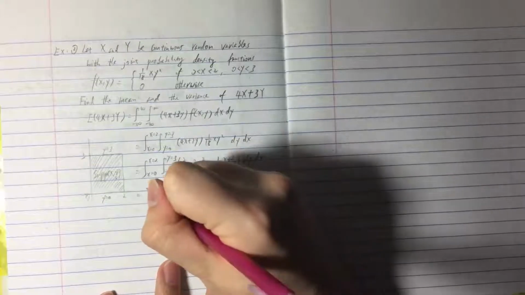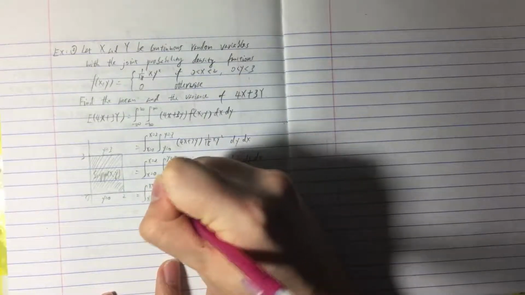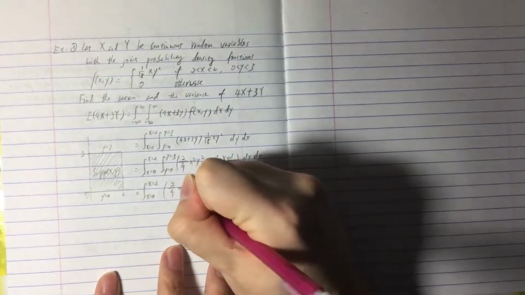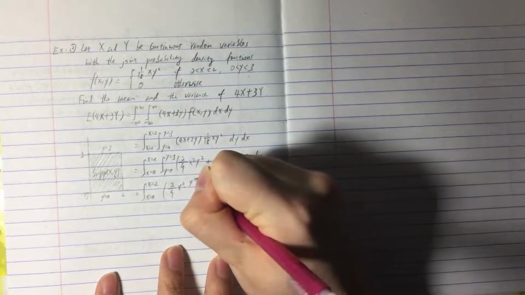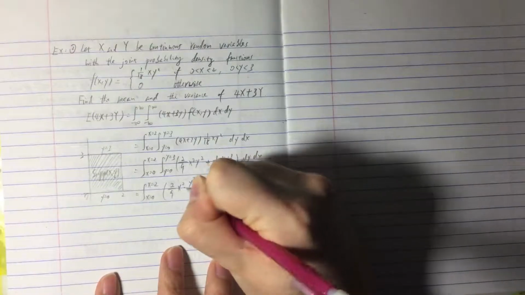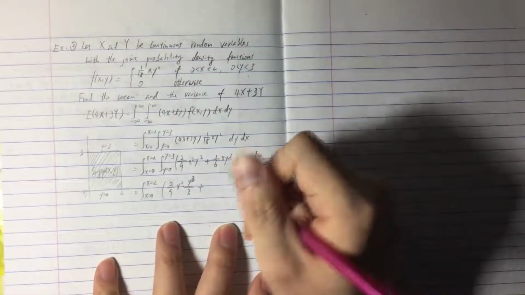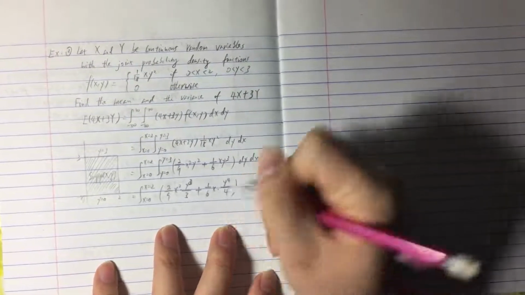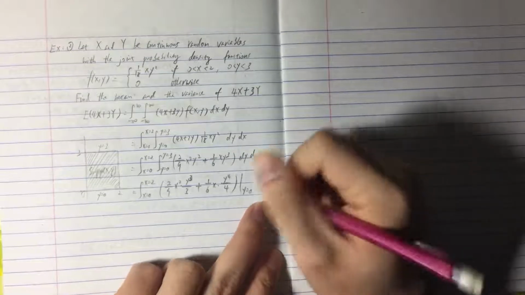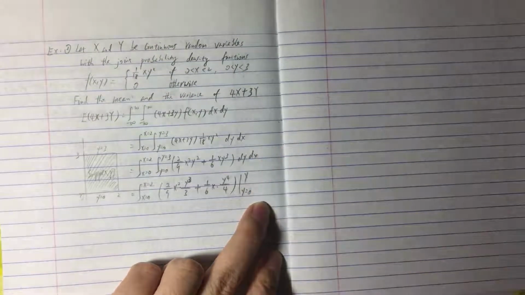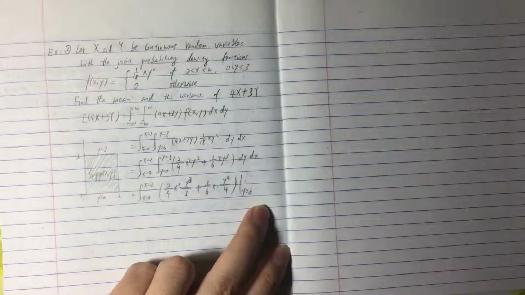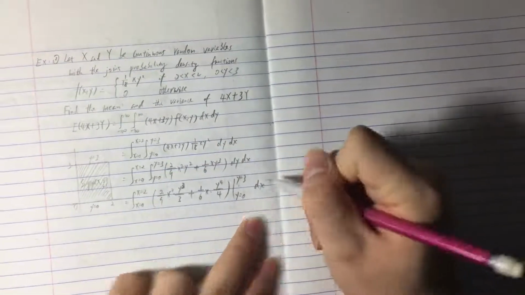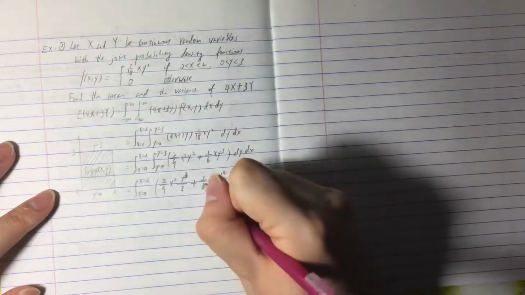That's 2 over 9 x squared times y cubed over 3, plus 1 over 6 x times y to the power 4 over 4. Evaluate y from 0 to 3, dx. Then plug in 3, plug in 0, take the difference.